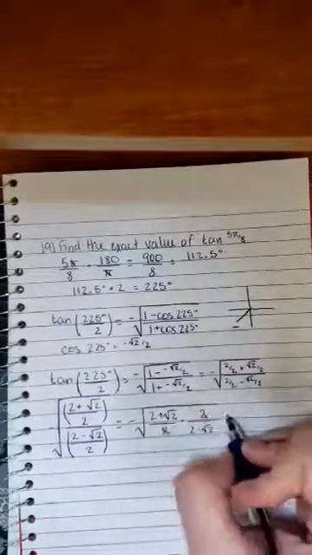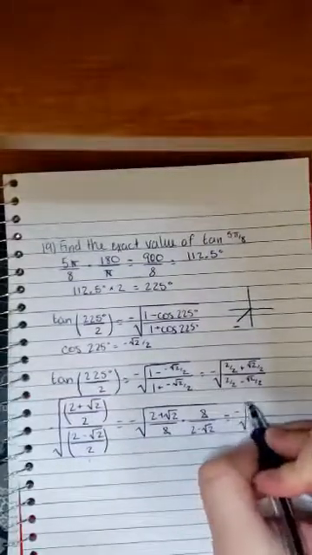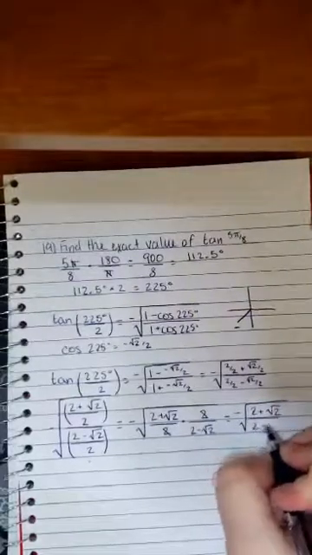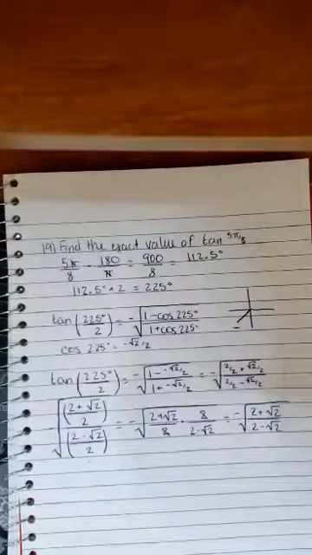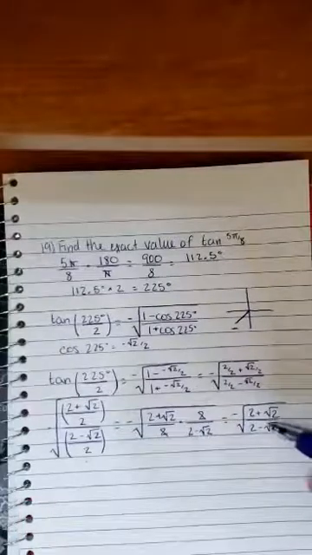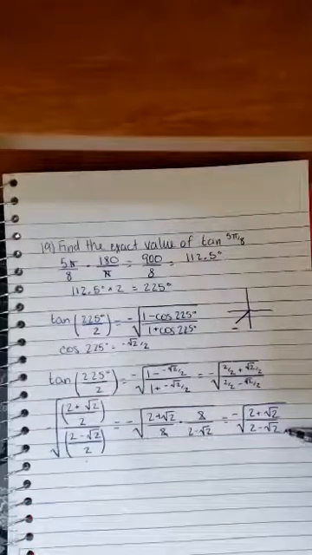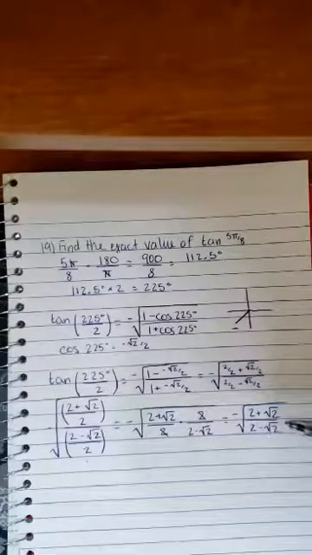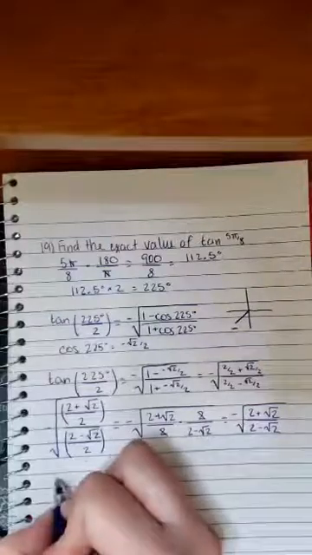Our 2's will cancel out and we're left with the negative square root of 2 plus root 2 over 2 minus root 2. To make this bottom part easier to work with, we can multiply the top and bottom by 2 minus root 2, and then we've got a perfect square on the bottom, so we can bring this out of the radical.